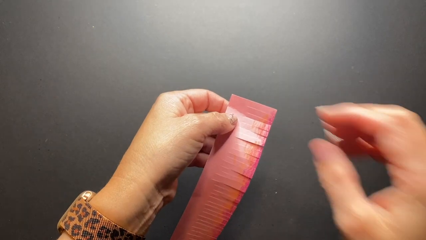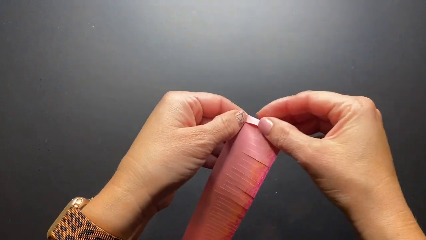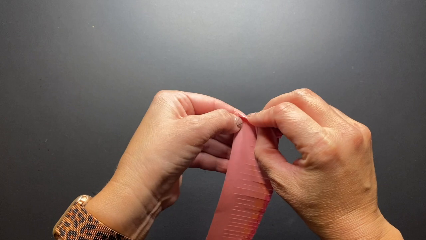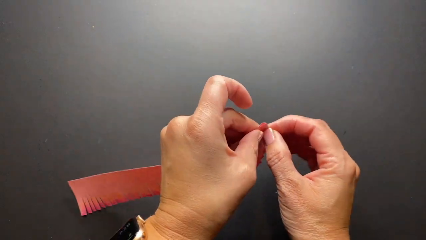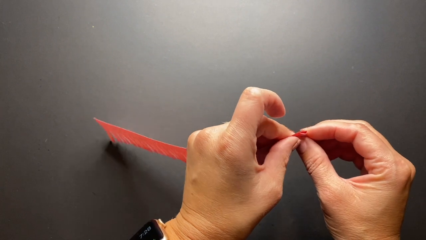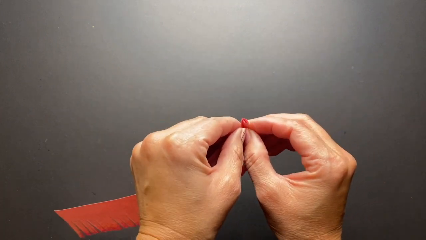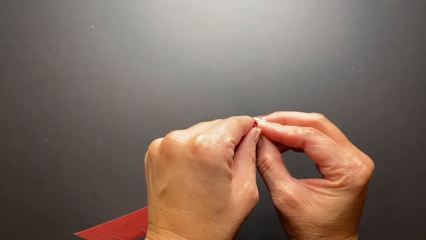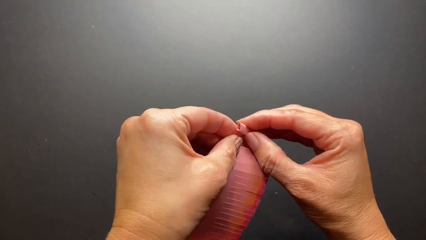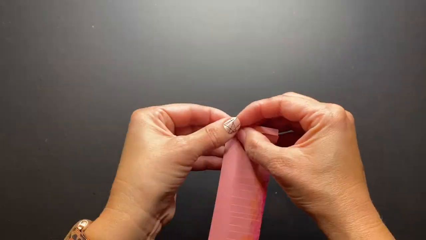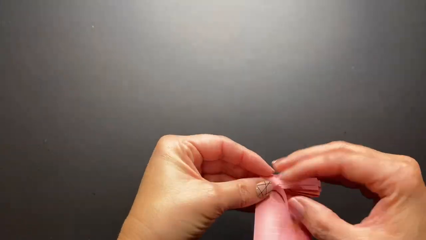Now you can see all of my little pieces, and once you're done, you're going to start by rolling it together. Not necessarily folding it and pinching it, which it does get a little folded and squished, but do your best to try to roll it. So you're going to start from one end, find your patient hands, and go all the way to the end.